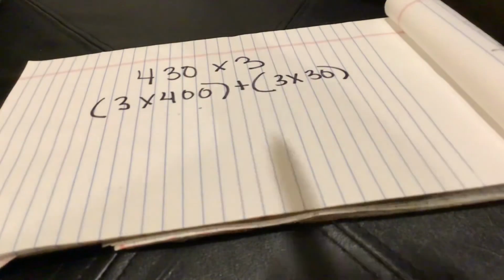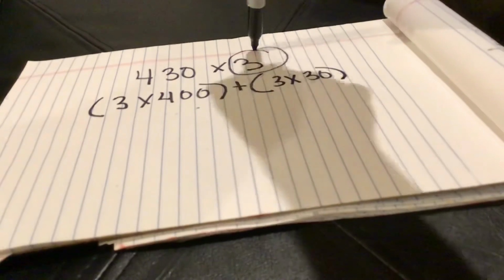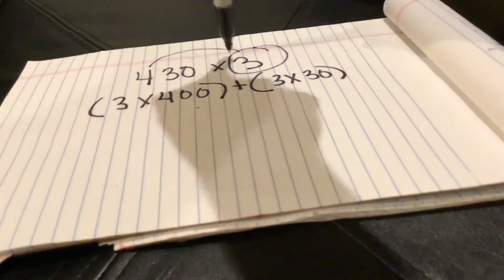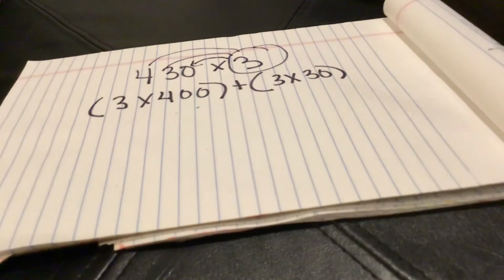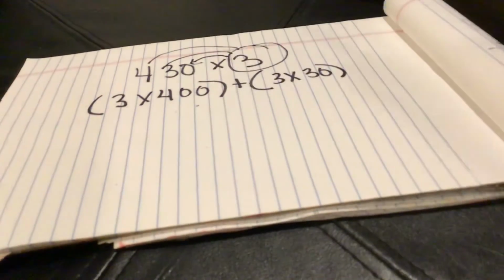This is one way to show distributive property. I'm distributing the 3 to each place value. Now, I technically do not need to show 3 times 0 because it's 0. And we know that when we add a number to 0, it's that number.